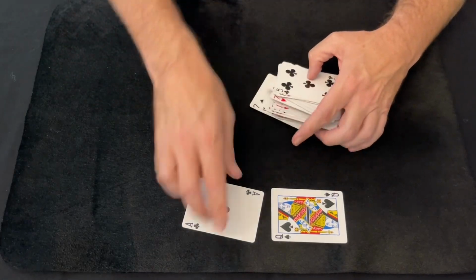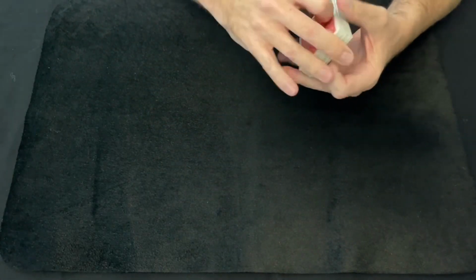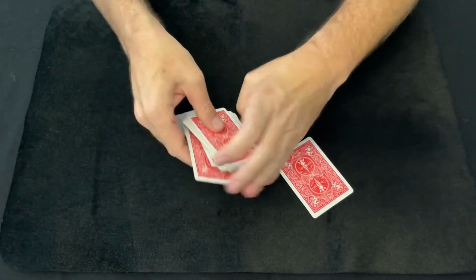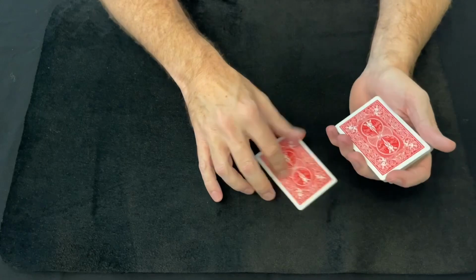Okay, Any Card Up 2.0, the tutorial. So you have a regular deck of cards, well mixed, well shuffled. You have a spectator select any card that they like. So let's just say they pick this card right here. You're gonna need to get their card to the bottom of the deck.